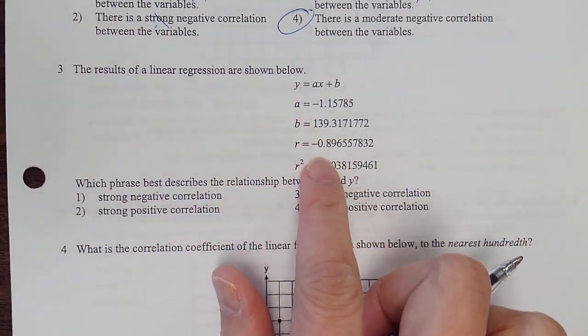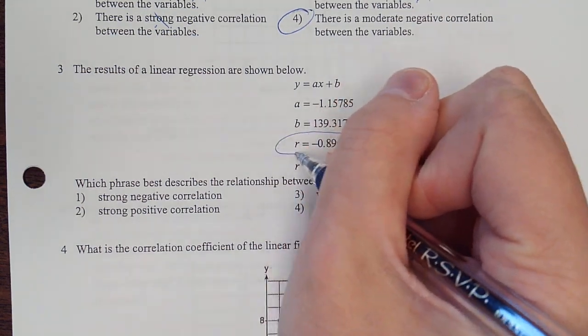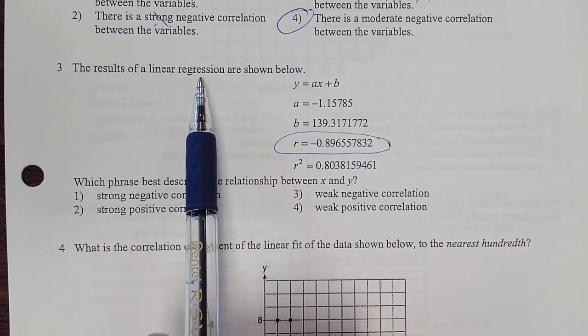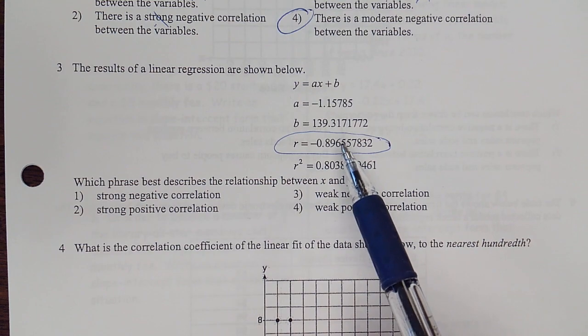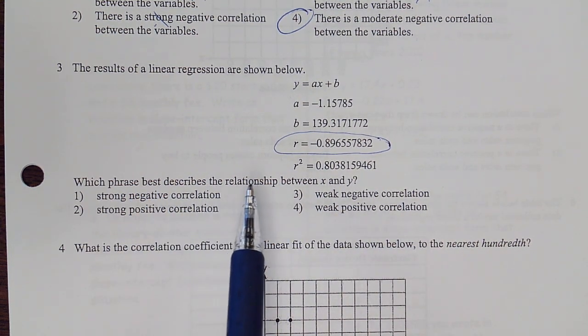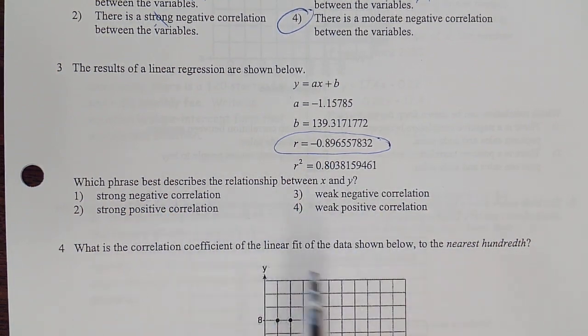This one, given the equation, I'm looking at R right here. Another word for it is linear regression, but it means the same thing. Which phrase best describes the relation between x and y? Okay, Logan.